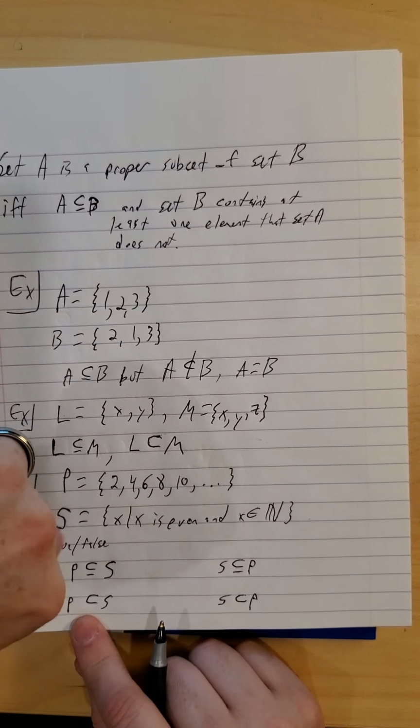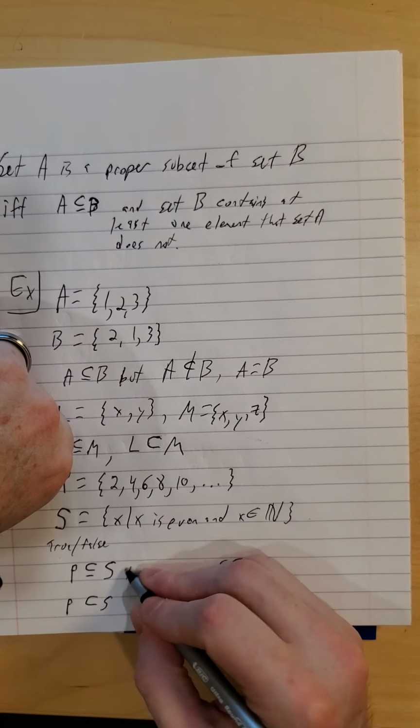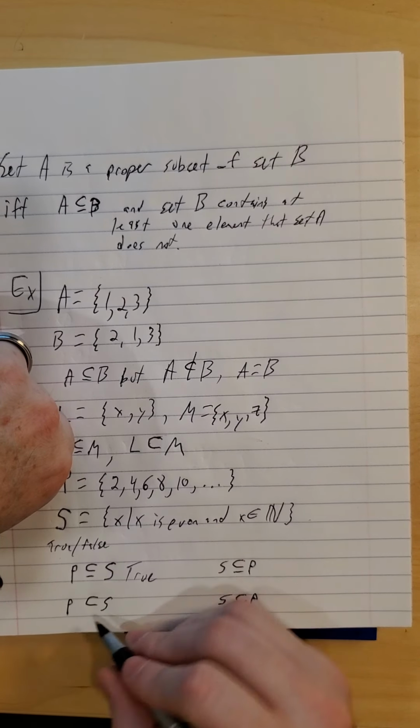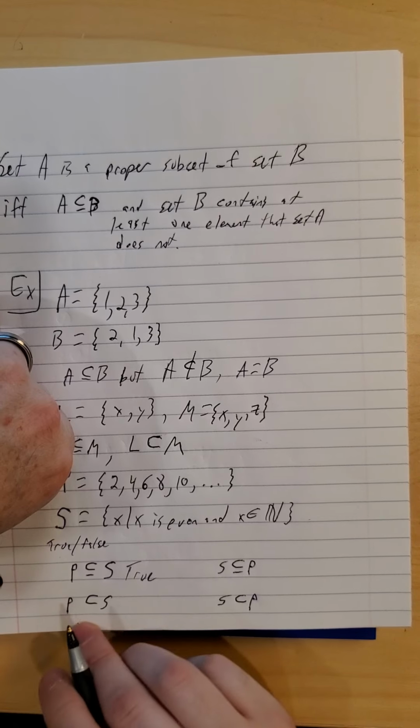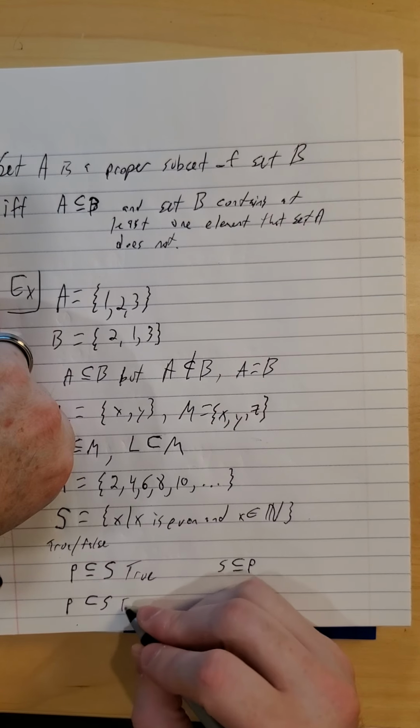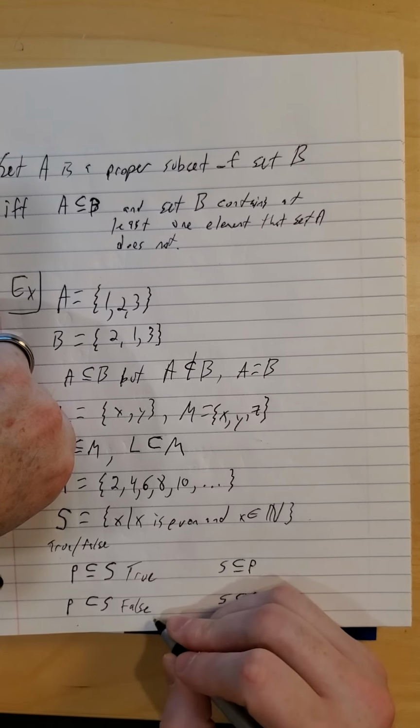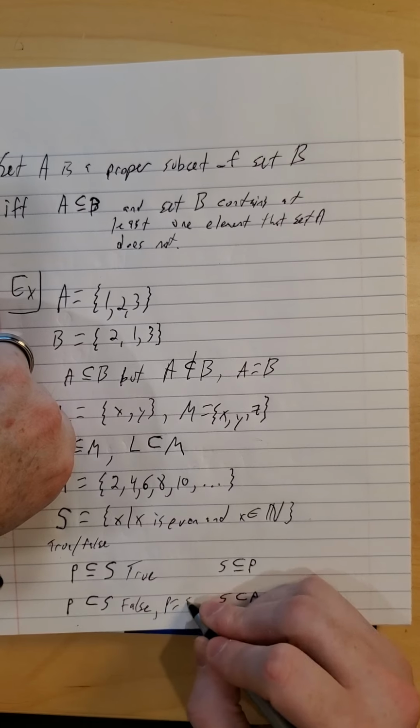But if they are equal sets, they cannot be proper subsets of one another. So this one is false because P is equal to S.